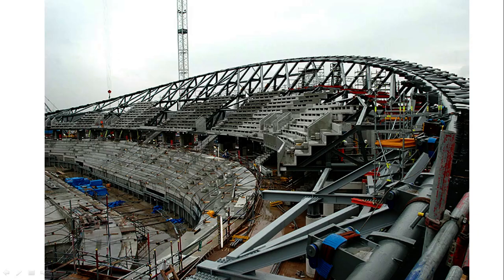There's the big ring beam around the edge. It's like a crane, isn't it? It's like you've taken an enormous crane and just warped it into the shape, and that everything is pulling on that.